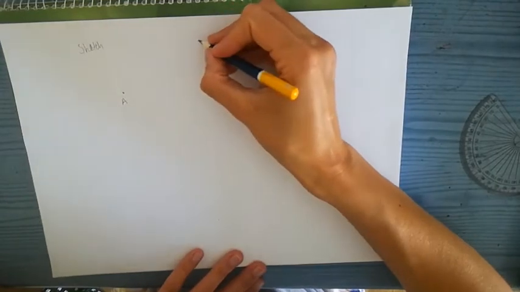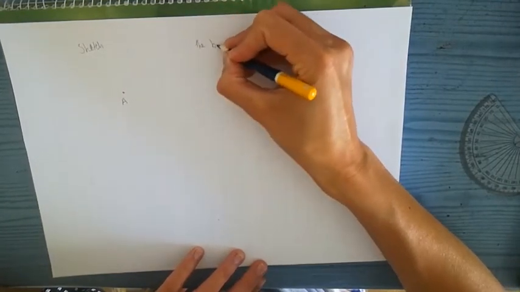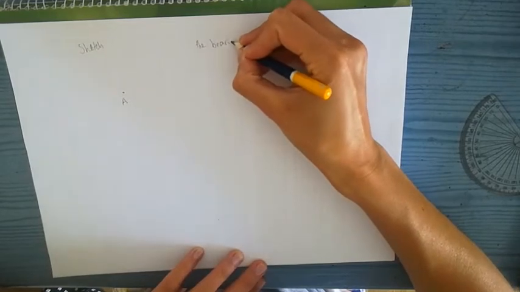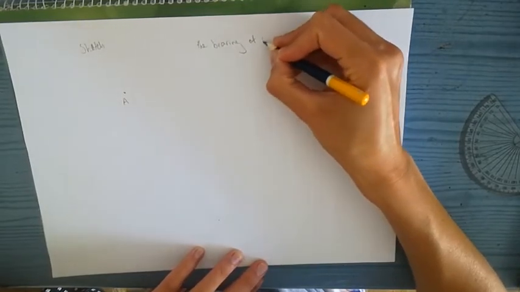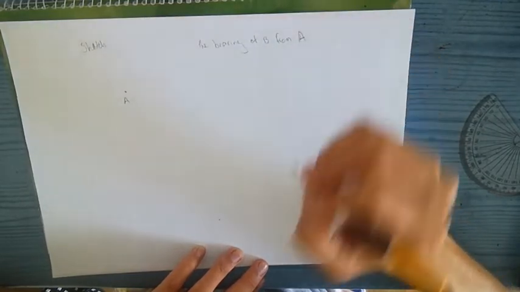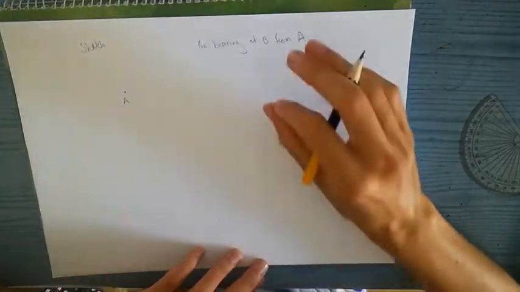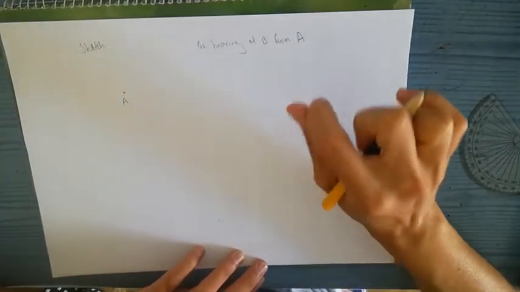And it's saying the bearing, and I'm going to write this down because I want to point something out. The bearing of B from A. So you need to figure out from where to start.